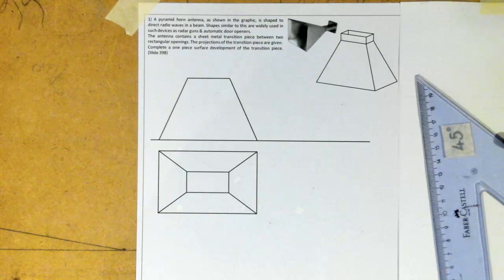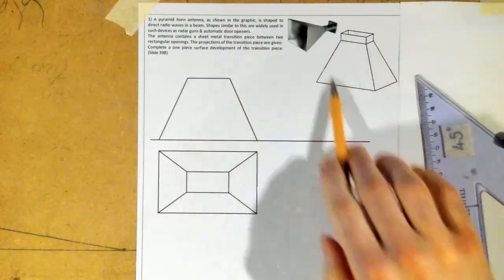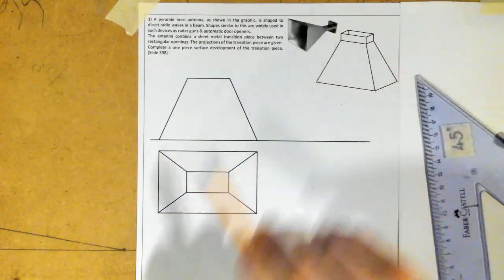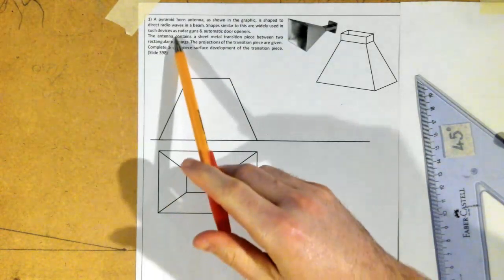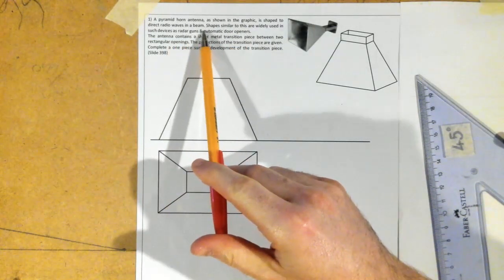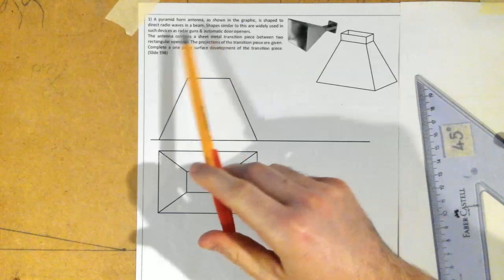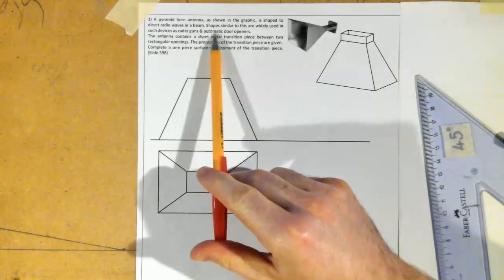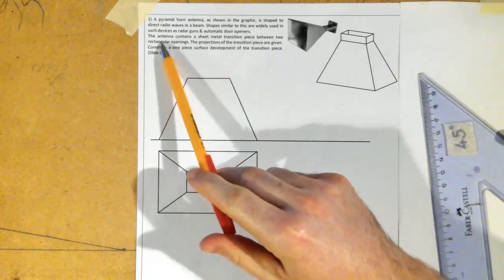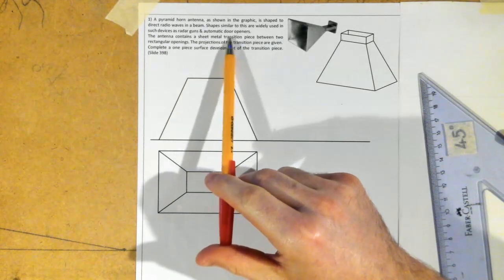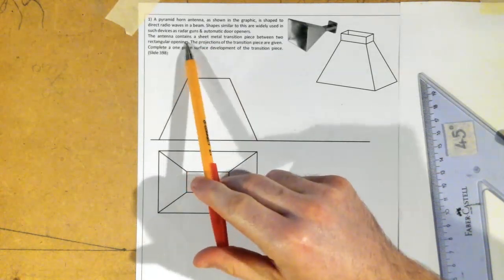It says a pyramid horn antenna as shown in the graphic, so we can see it here, and we can see the real live image of it here, is shaped to direct radio waves in a beam. Shapes similar to this are widely used in such devices as radar guns and automatic door openers. Now it says the antenna contains a sheet metal transition piece between two rectangular openings.